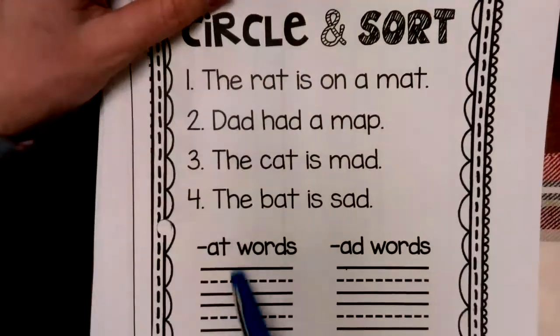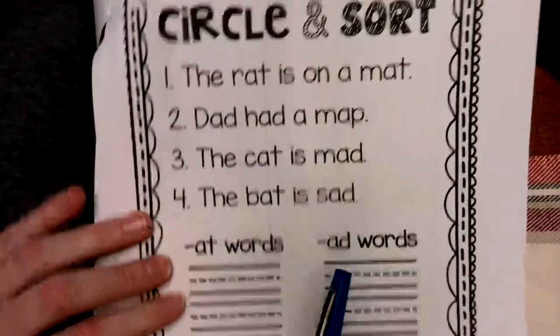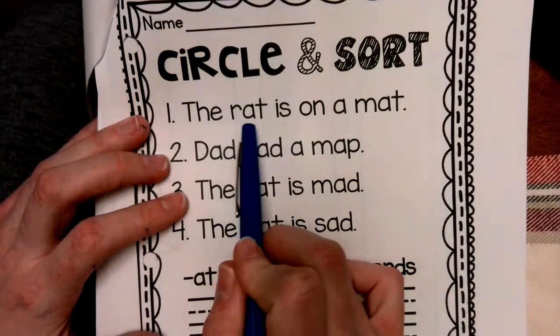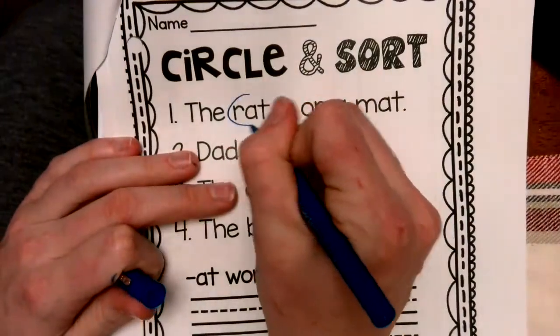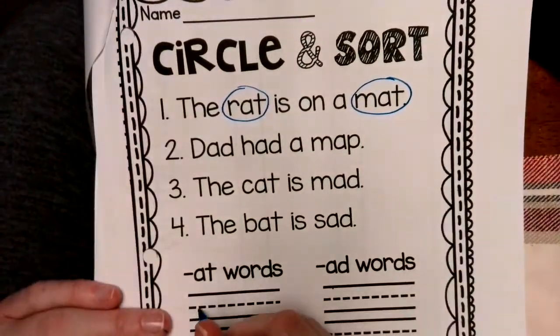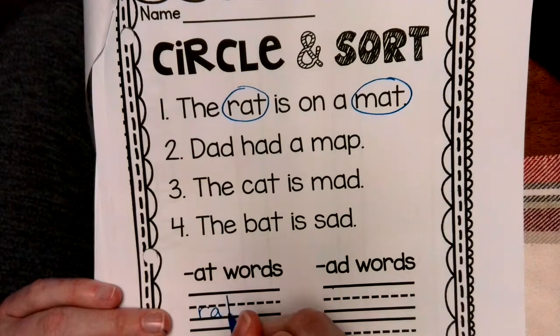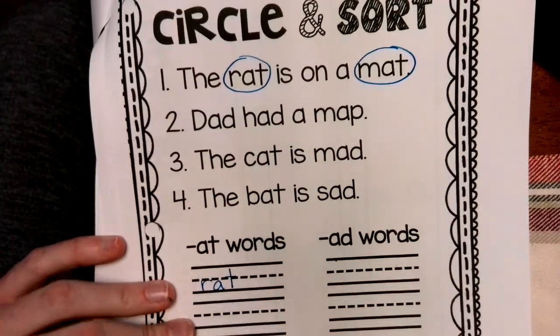Here you're going to read the sentences and circle the words that end with AT or AD. So the first one would be, the rat is on a mat. I would circle rat and mat because they end with AT. And that is where I will then go and write them down on the bottom. So here's rat, and I would write mat down below it.